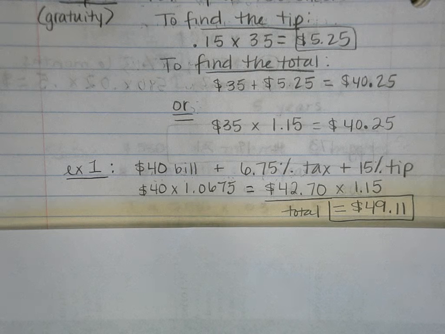Questions on that, or is it pretty easy? You don't have to put the 1 out front, but if you don't, then you have to go back and add them all back up together again. So you might as well put the 1. Yes, it's $49.11, it's up there. You got it?